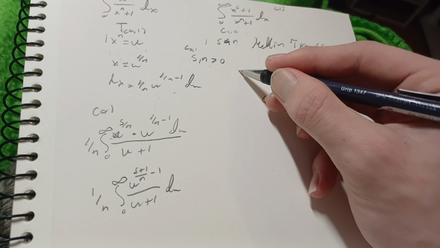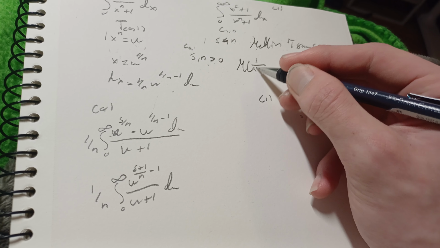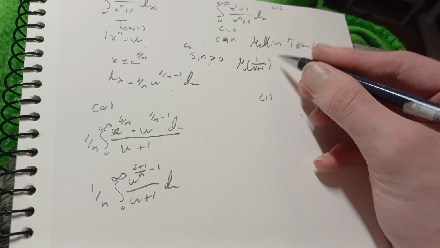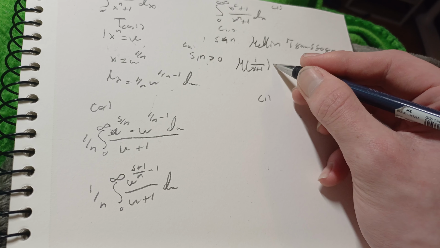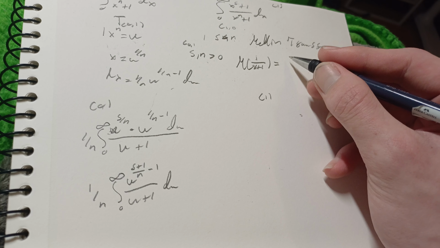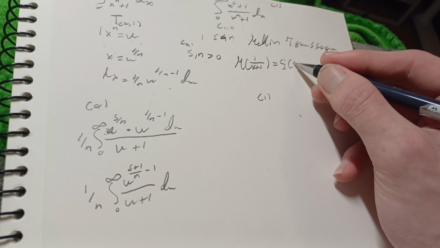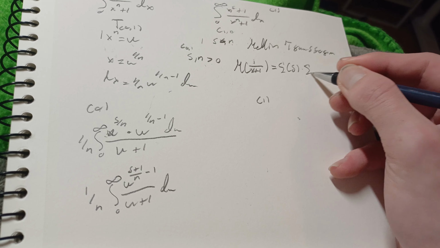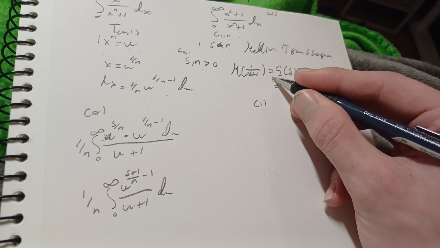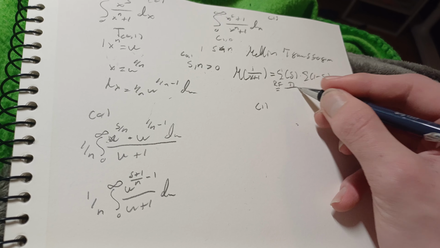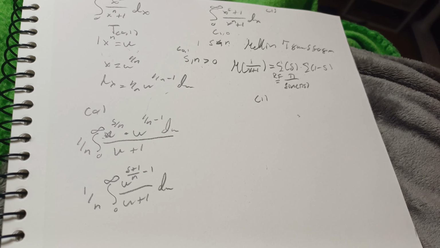And we'll use the Mellin transform of 1 over x plus 1, and it is the gamma function of s times the gamma function of 1 minus s, and by the reflection formula, this is pi over sine of pi s.